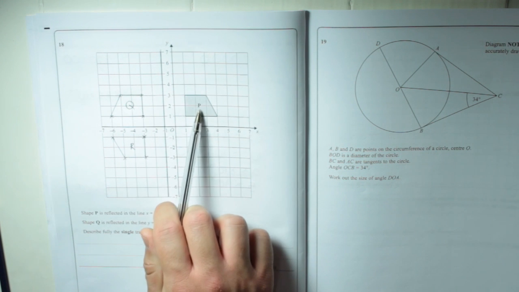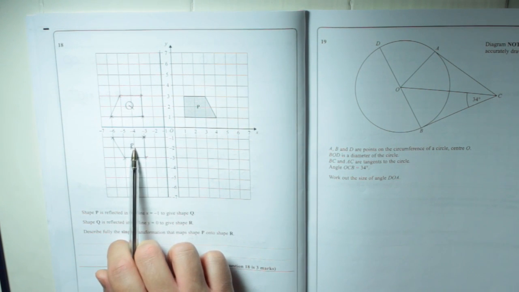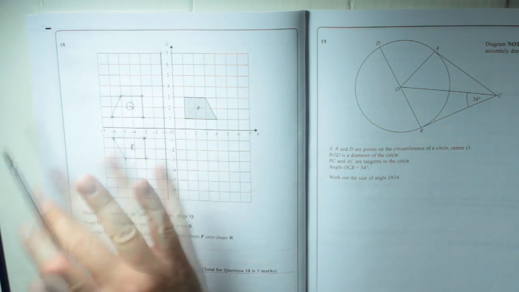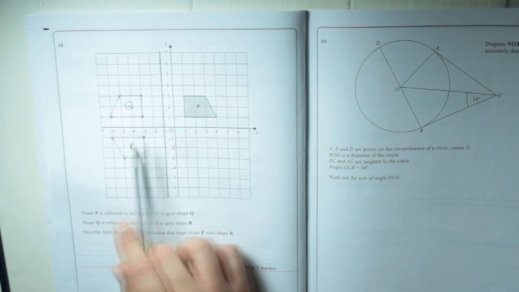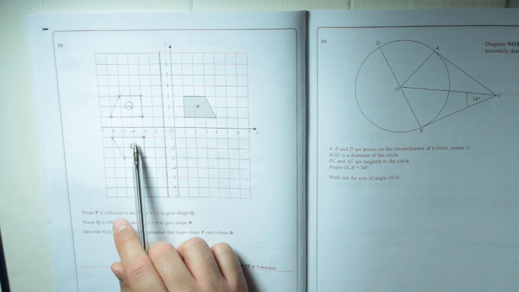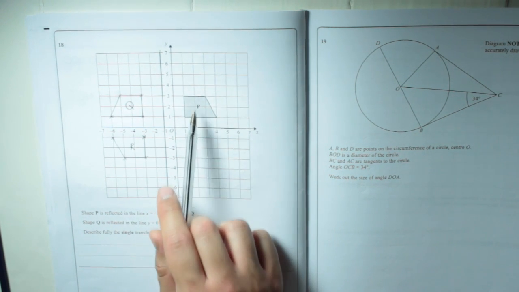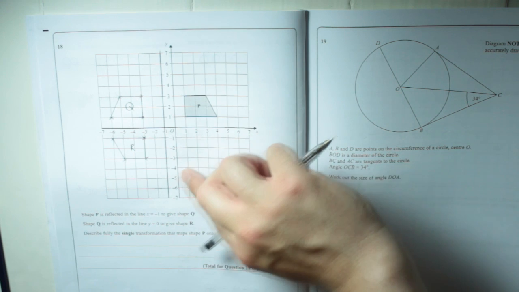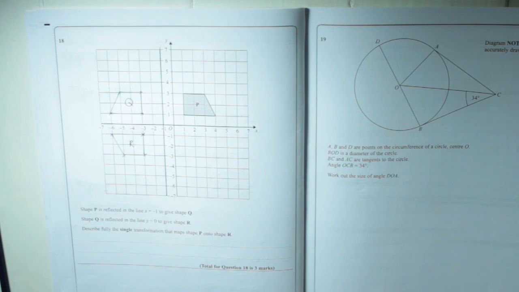You can see here that it's not facing the same way, therefore it's not translation. There is reflection, which is what we've just been doing. It doesn't look like it's a reflection. And the last one, a rotation, which if you look at it, it looks like P has gone rotating around there to give us R.